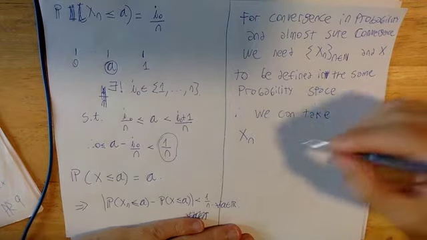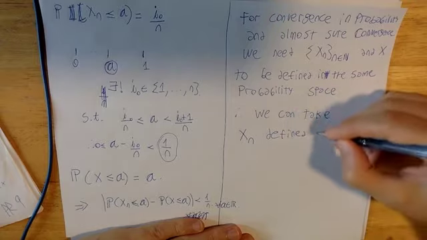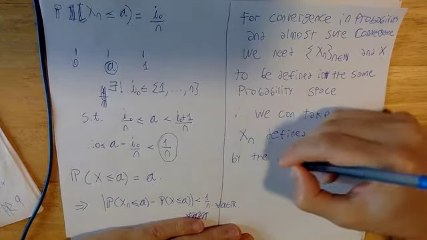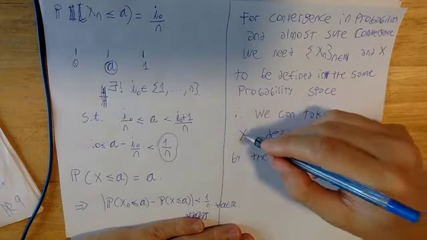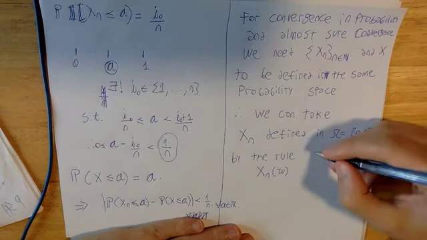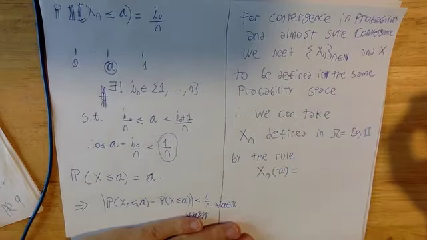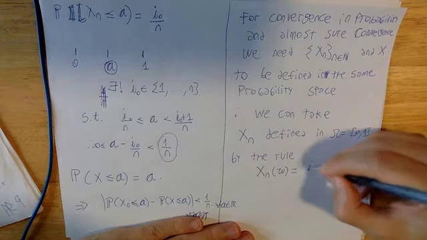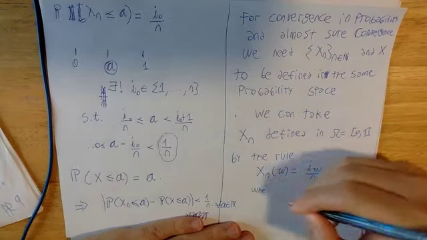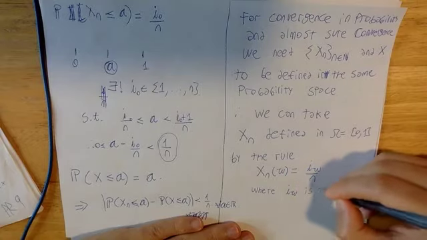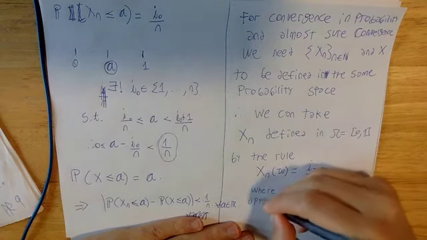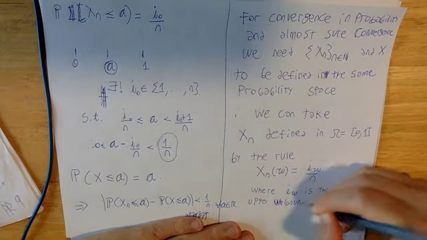Xn defined on omega equal to 0, 1 by the rule Xn of omega is equal to i omega over n, where i omega is the least upper bound for omega.